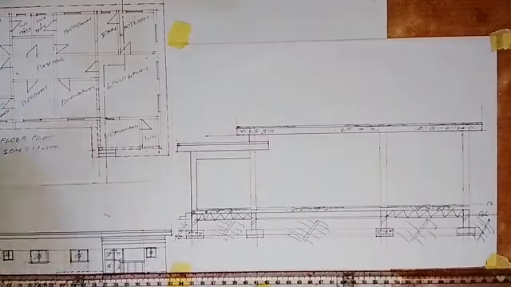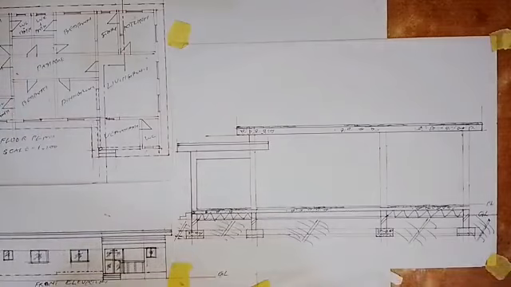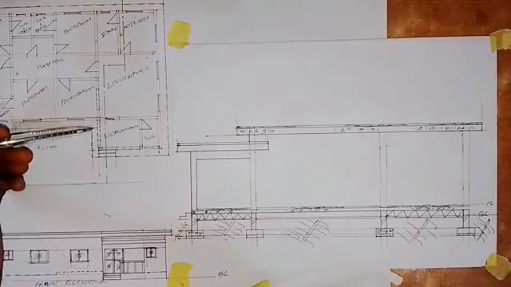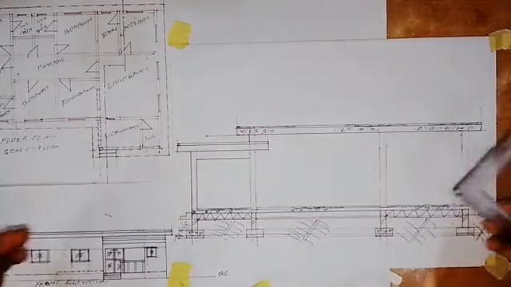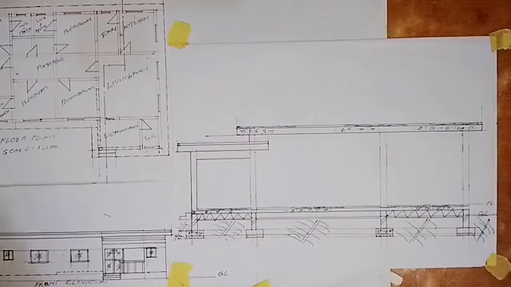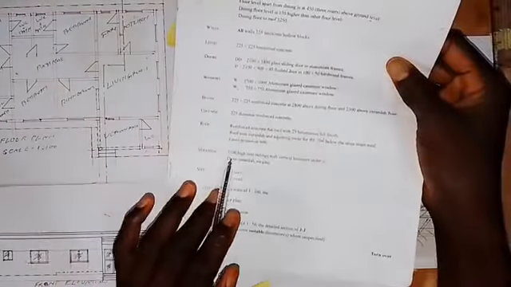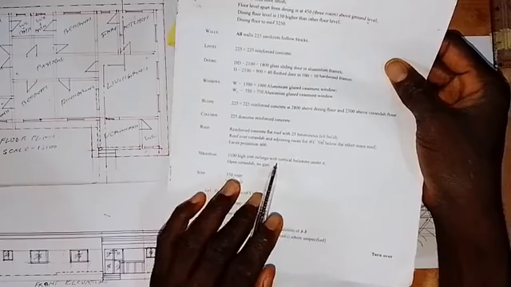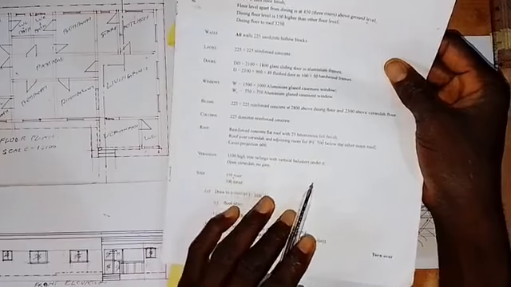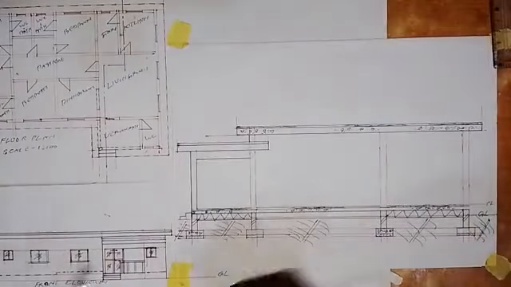balustrade here, because we are told. If you look at the front elevation that we have here, we have balustrade here. So on this side here, there will be a balustrade. Okay, so let's work on the balustrade. For the balustrade that we have here, for the veranda we have 1,100 iron rails with vertical balusters under it. Okay, so we need to work on that.